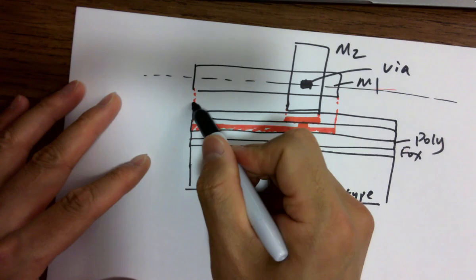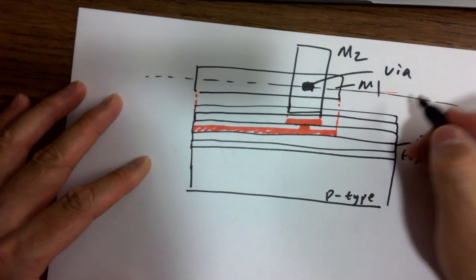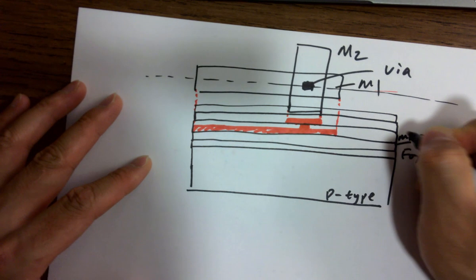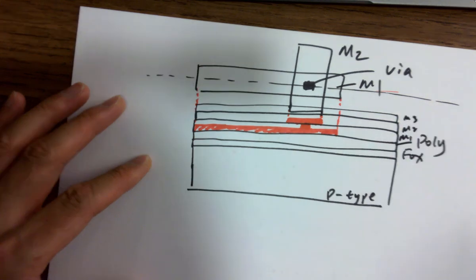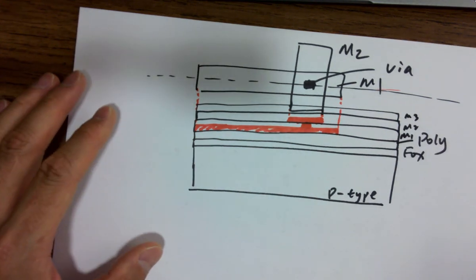Then metal 3. So you should label that, okay? Metal 1, metal 2, metal 3. And that's it. Pretty simple.